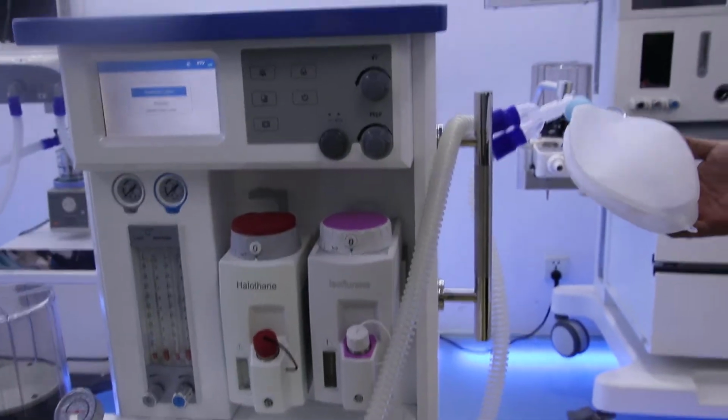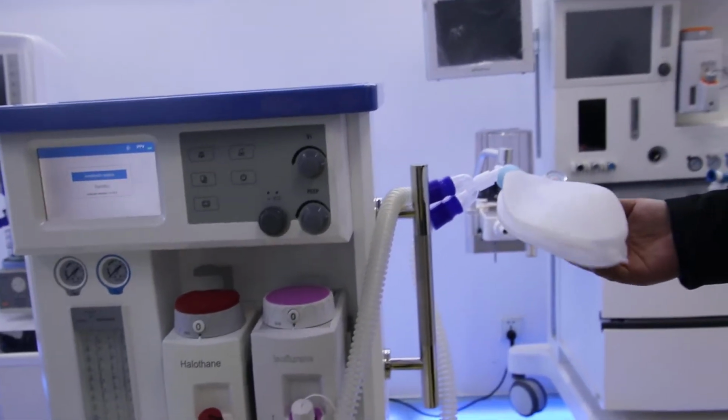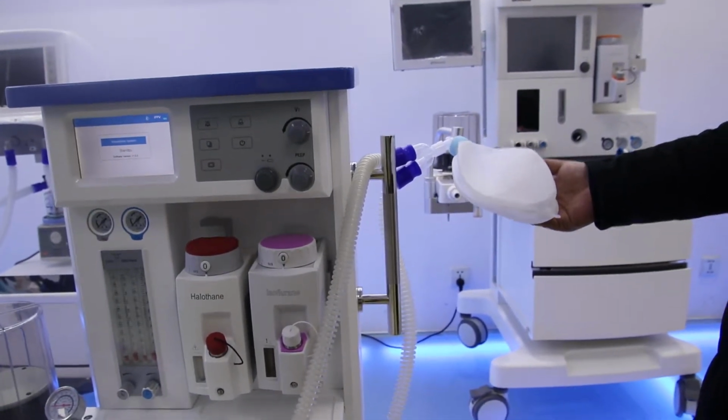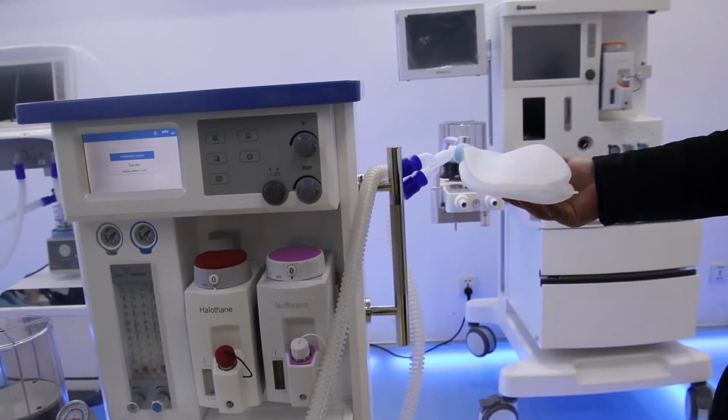Here is the bag. For the breathing bag, we have totally 4 types: 0.5 liters, 1 liter, 2 liters, and 3 liters. Usually for a baby, we use the 0.5 liters, and for an adult, we use the 2 liters or 3 liters.